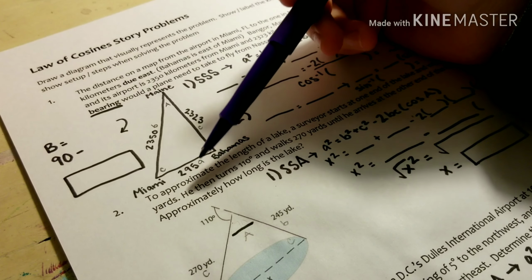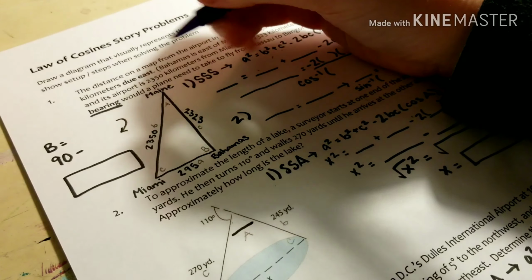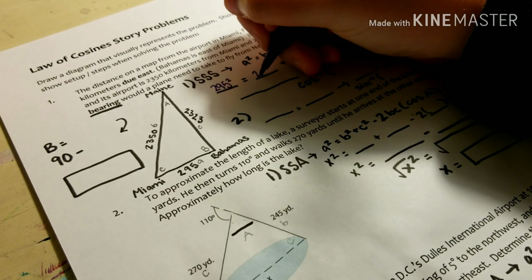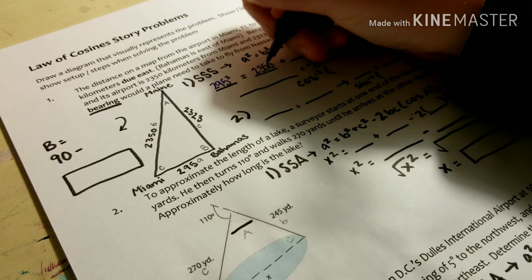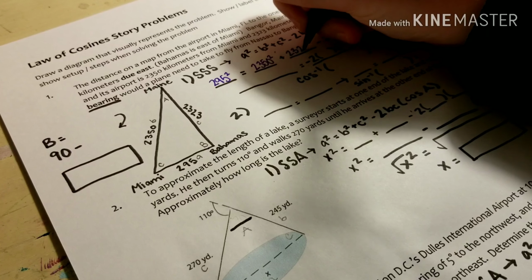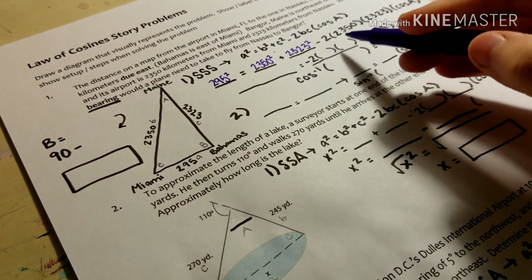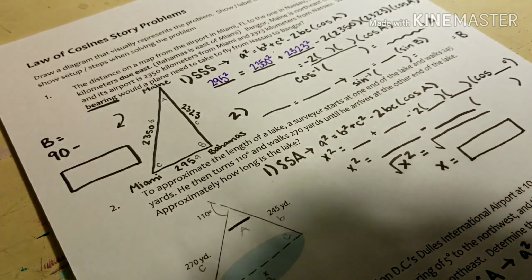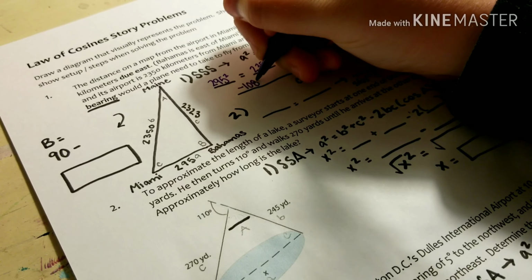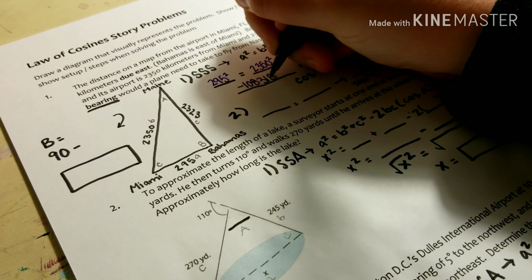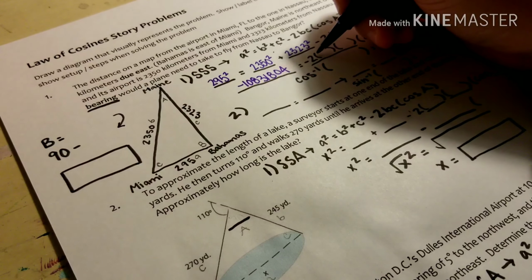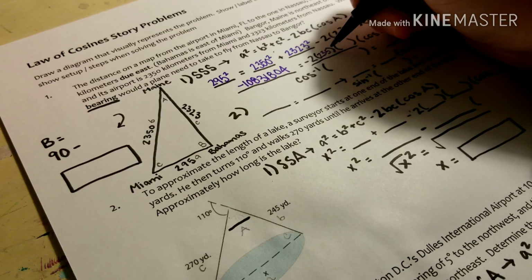and I labeled all my sides and angles so I can keep myself organized. So when you plug these numbers in, according to which side they go on, and you square 295, you get this number, and I guess I just copied it here.